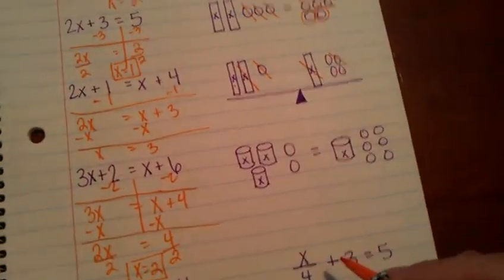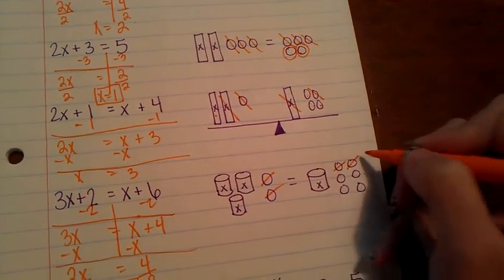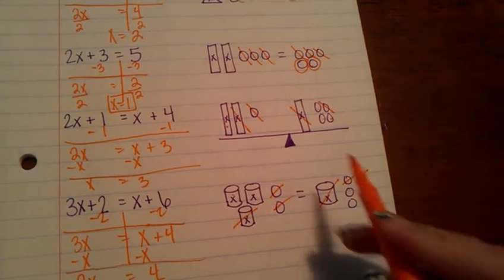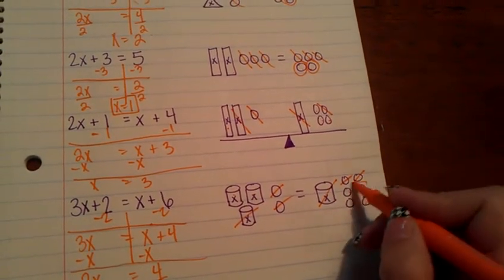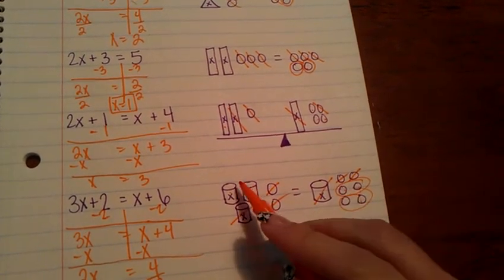Let's make sure over here I get the same answer. Cross out 2, cross out 2. Keep it balanced. Cross out 1, cross out 1. I'm left with 2x is equal to 4. Each one of those x's gets 2. This x gets 2, and this x gets 2.